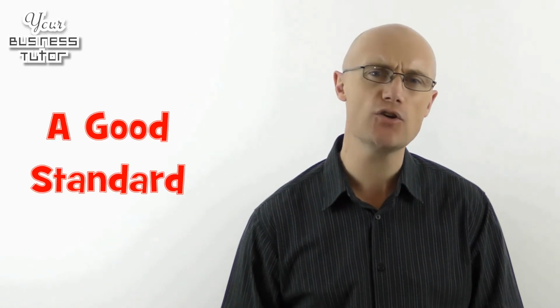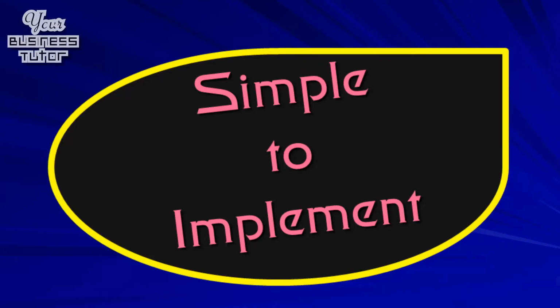In fact, due to all of this, it should mean that the final product that rolls off the production line is of a good standard and meets customers' expectations. And finally, when this is coupled with the idea that quality assurance is a fairly simple system to implement across a business, it can be seen why many organisations use it.